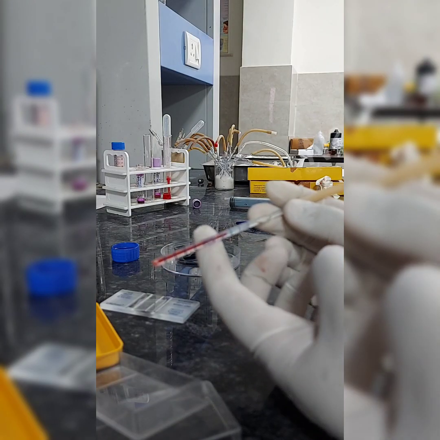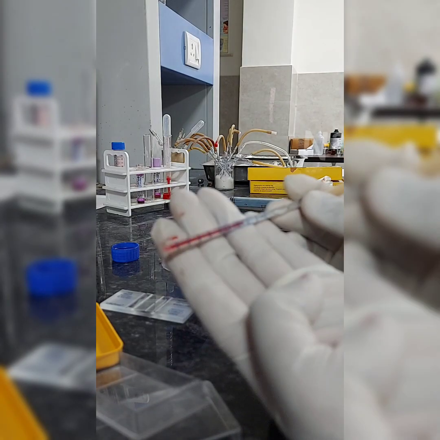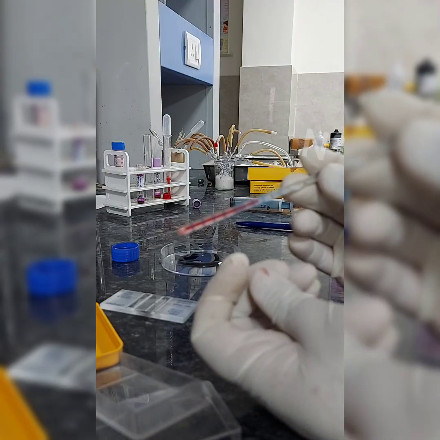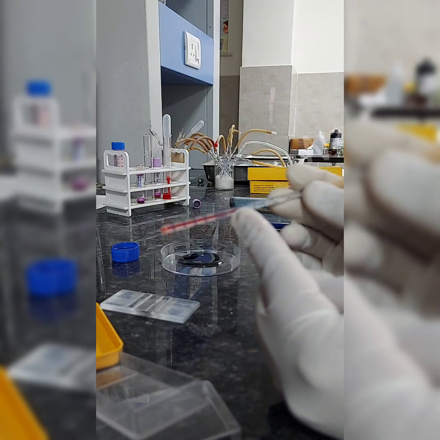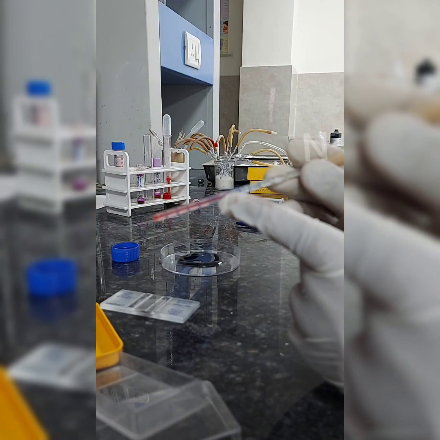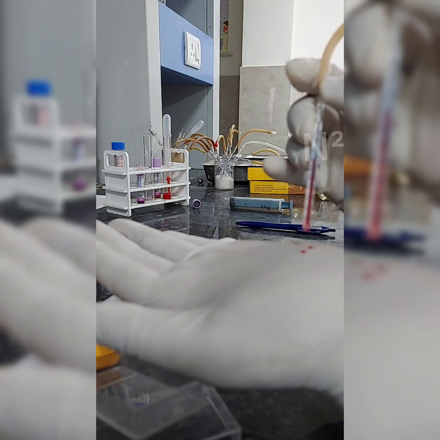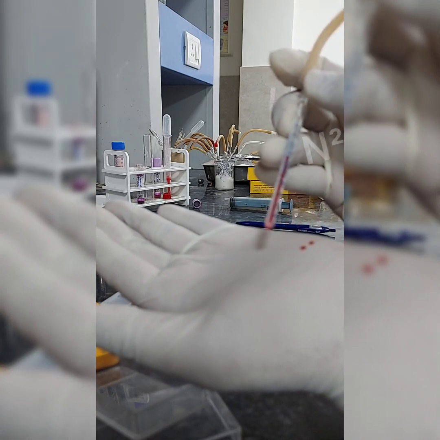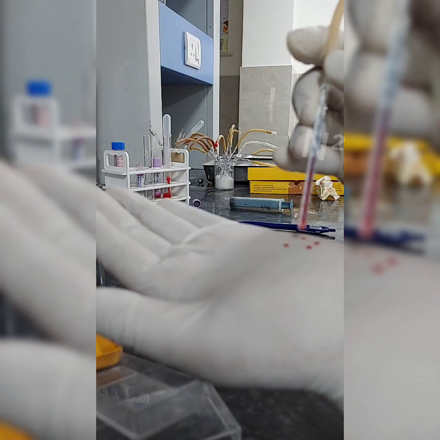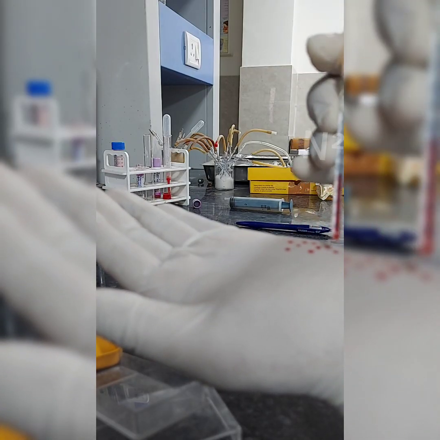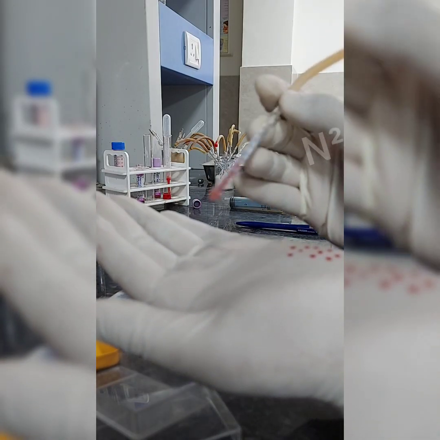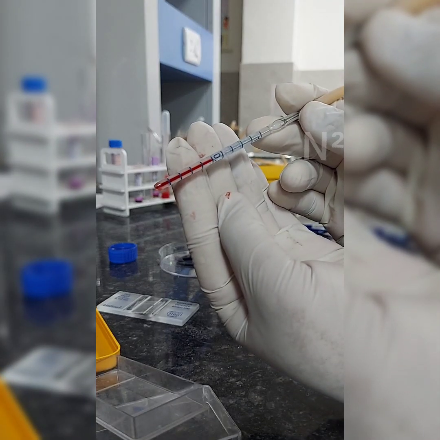Then I will try to bring the blood in the capillary to the level of 0.5. How do we do it? We just tap it, and as we tap it, the blood level will come down. Yes, exactly, it is at the 0.5 marking.